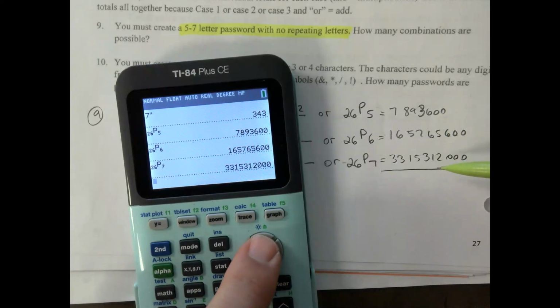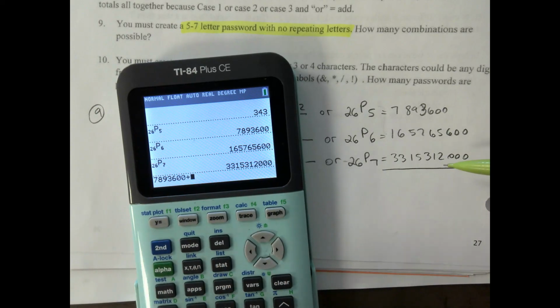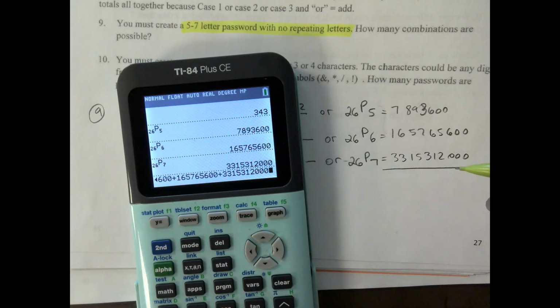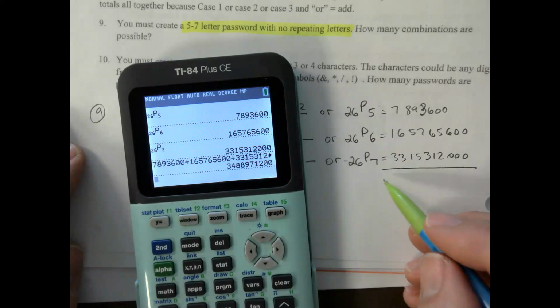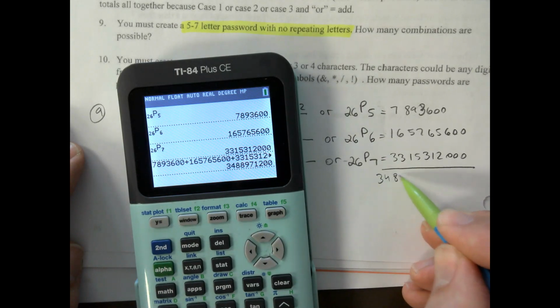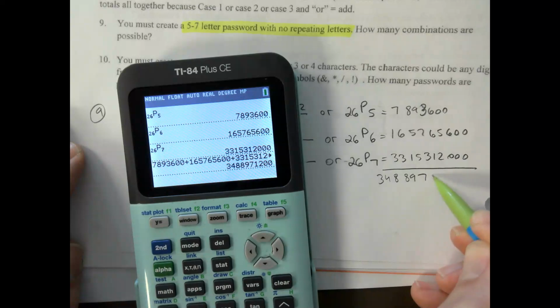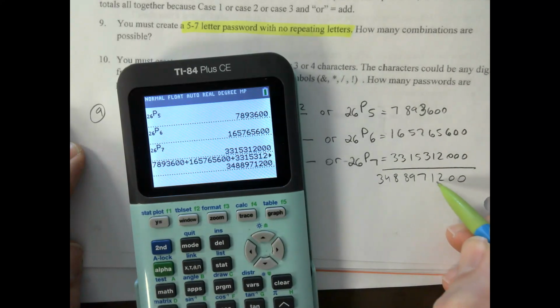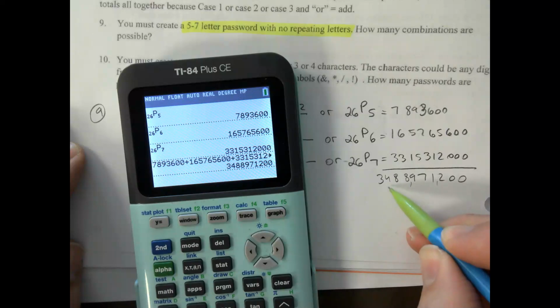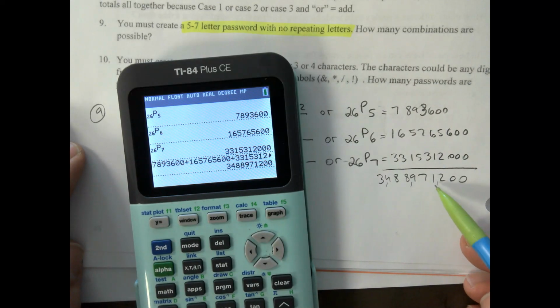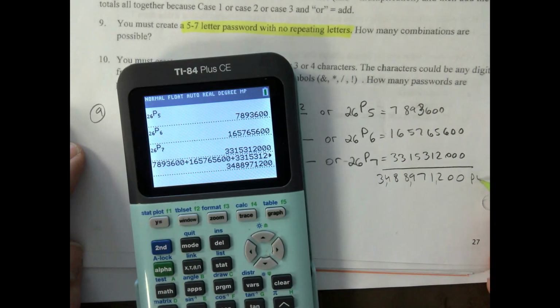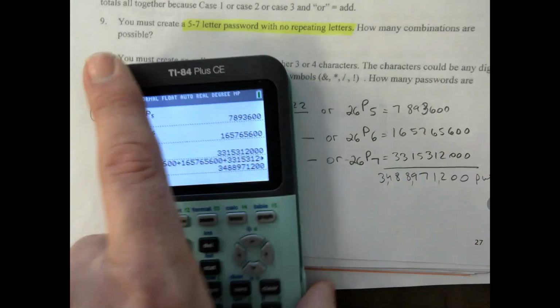And then you just add them all. So that is 3 billion passwords.